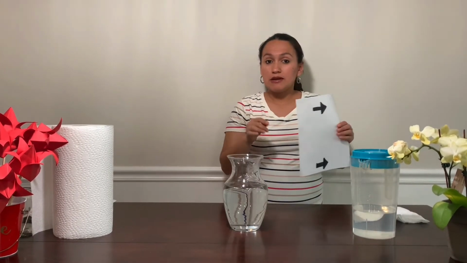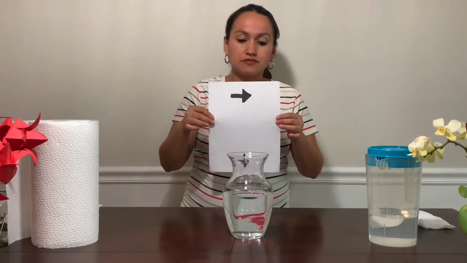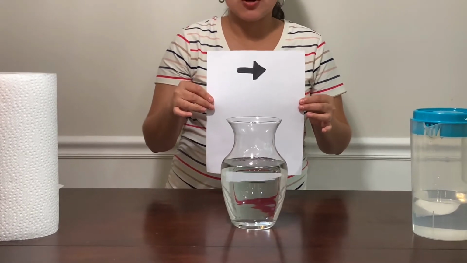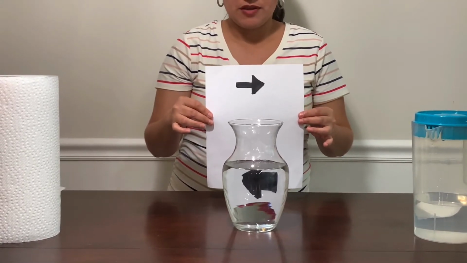But what do you think is going to happen with my arrows? Do you think my arrows will be bigger, or the arrows will be smaller, or the arrows are going to disappear? We don't know, let's check. But I want you to look through the glass. So slowly I'm going to put this sheet of paper here behind the glass of water, and I want you to tell me what is going to happen with the arrows.